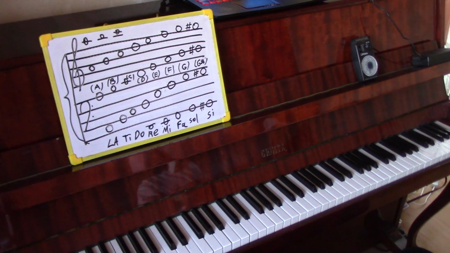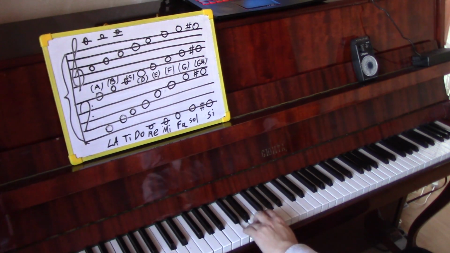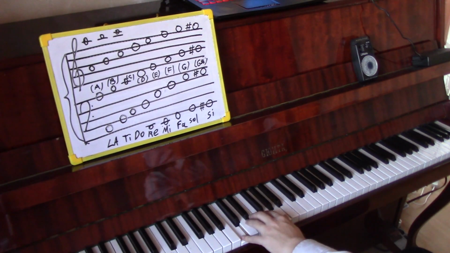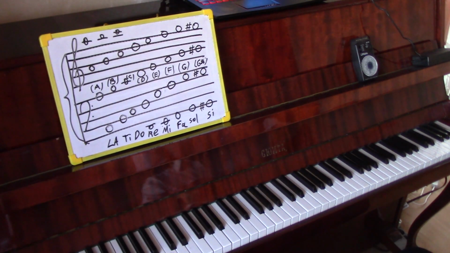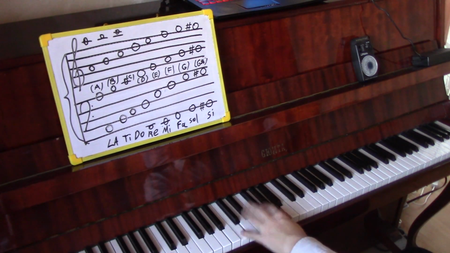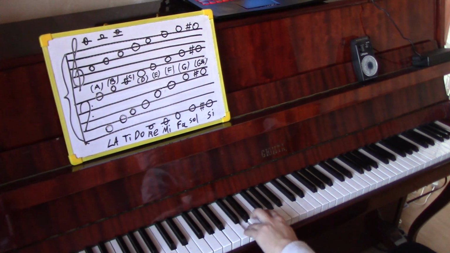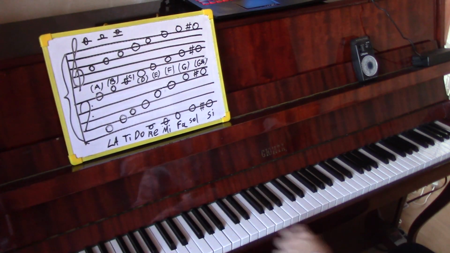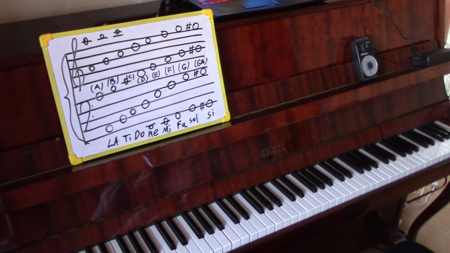Now, ti, do, re, mi, fa, si, si, fa, mi, re, do, ti, si, ti. That's a major sixth. And then do, re, mi, fa, sol, la. Do, la. Major sixth. La, so, fa, mi, re, do. La, do. And adding the C doesn't really change anything. Do, re, mi, fa, si, la, si, fa, mi, re, do.